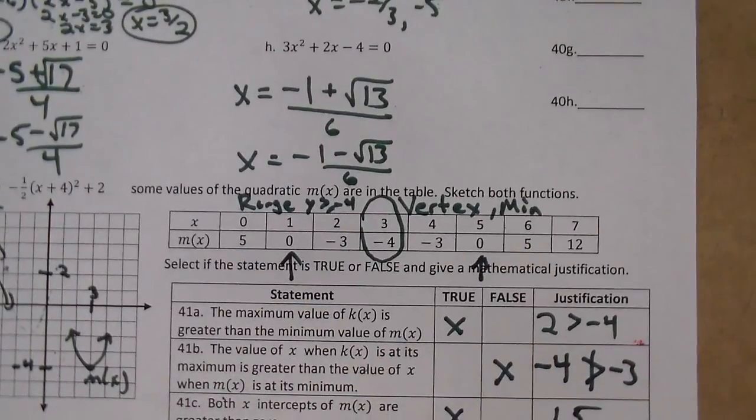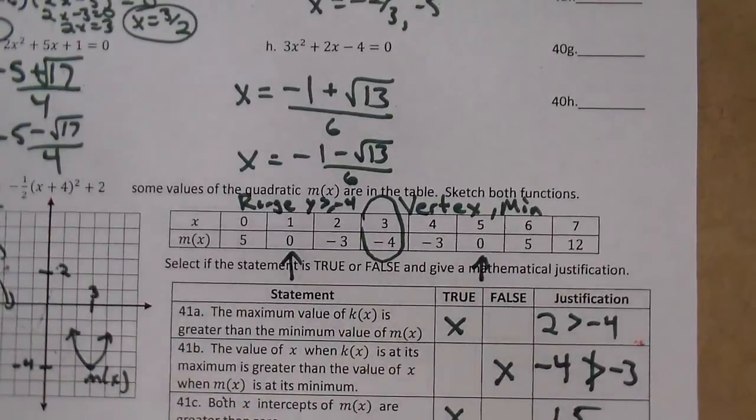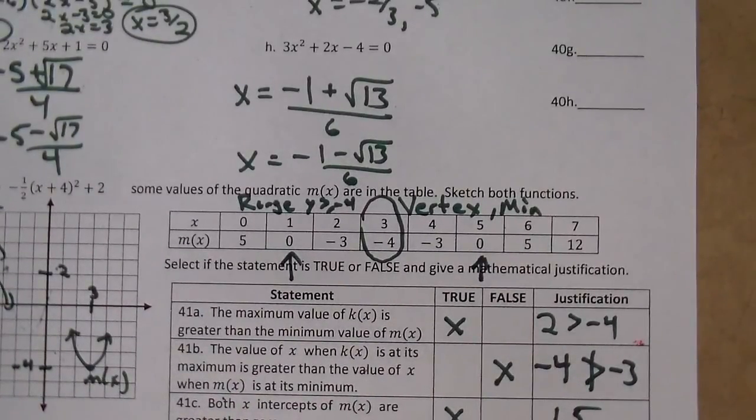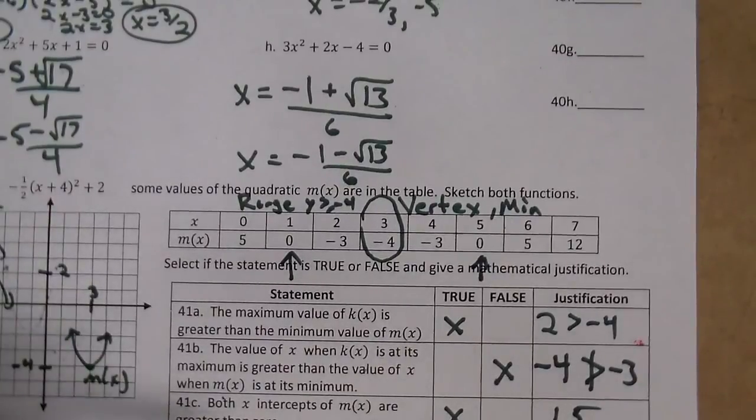The line of symmetry for k of x is 4. That is false because the line of symmetry is when x is negative 4, as we're out here in the negatives. And the y-intercept of m of x is greater than the y-intercept of k of x. I don't even need to know what the y-intercept is, because here's why.